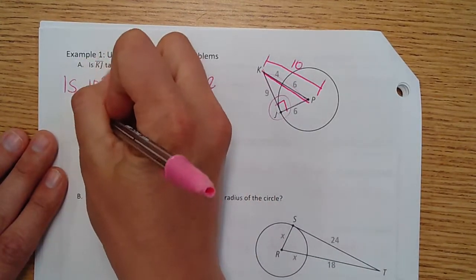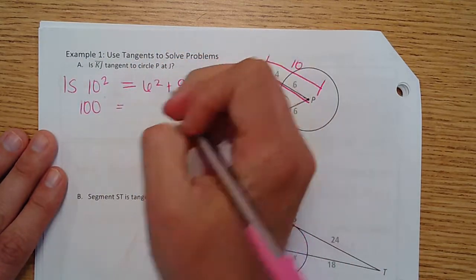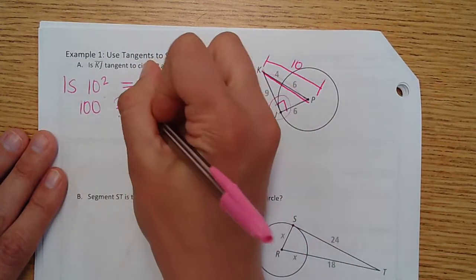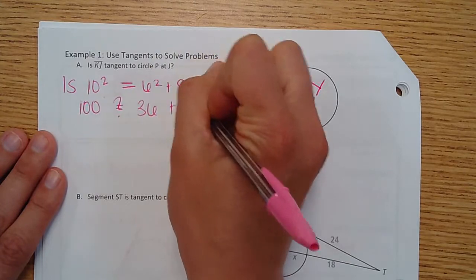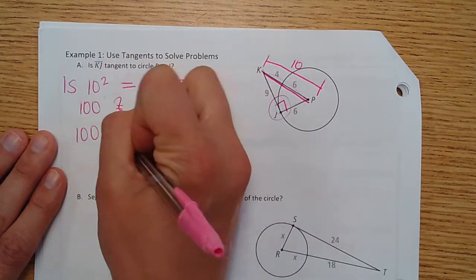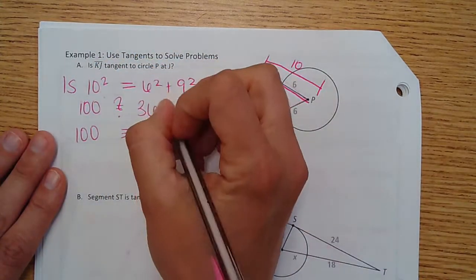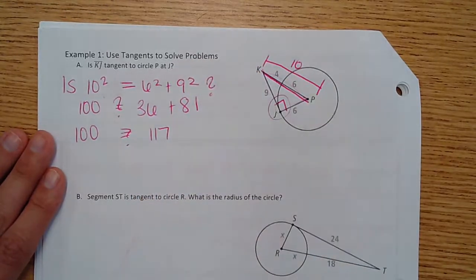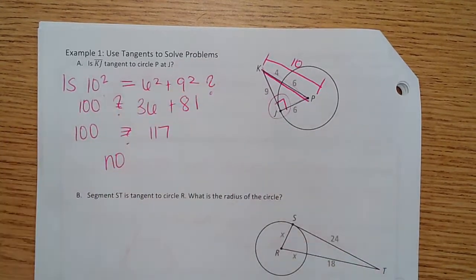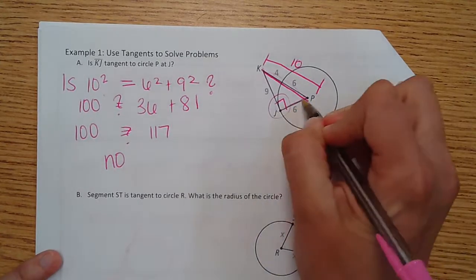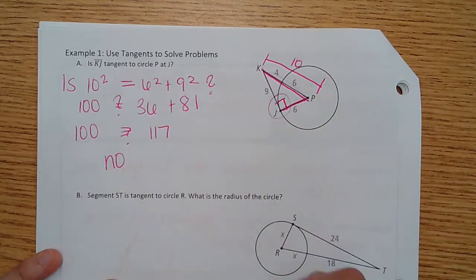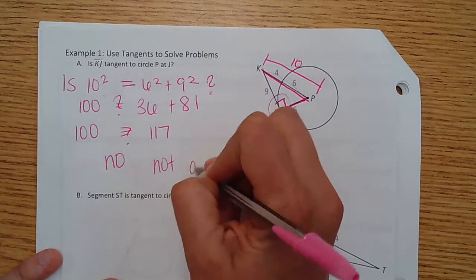So we have 100 equal to, remember this is a big question mark, is it equal to 36 plus 81? Is 100 equal to 117? The answer is no. So is that 90 degrees? No, so it's not a tangent line.